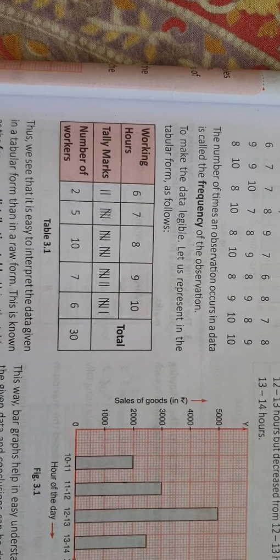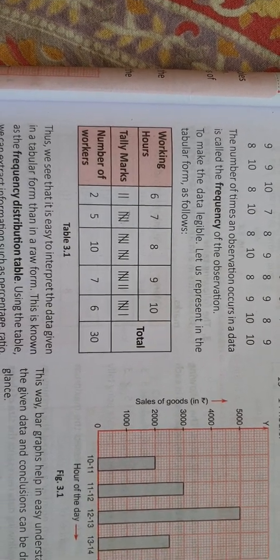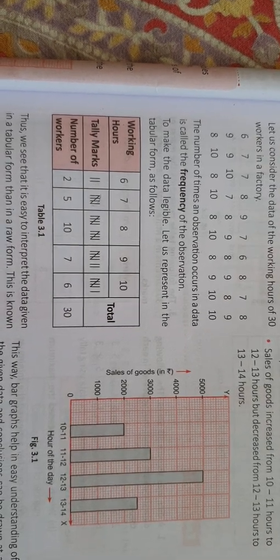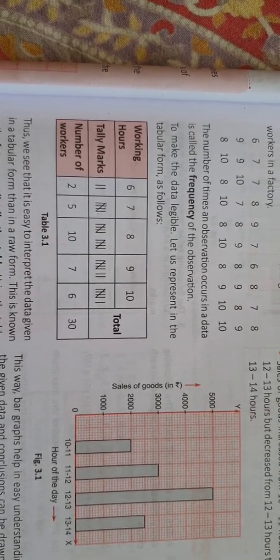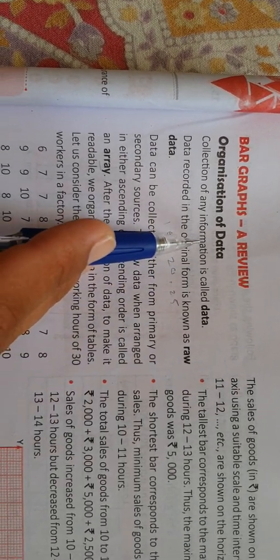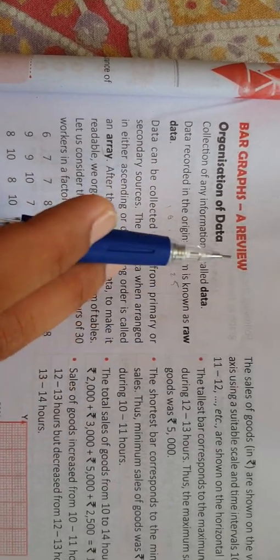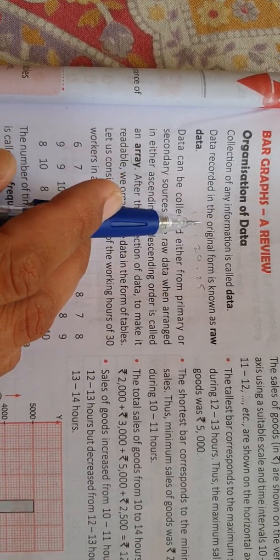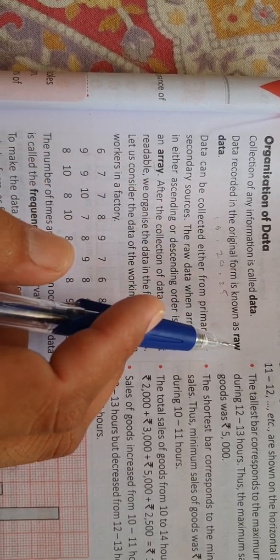Okay, got it, students? In the next video we will discuss how to represent the data by bars. So students, what did we discuss today? First we discussed the data. What is data? Any information we collect in the form of numbers is known as data. When we write the data in its original form, it is known as raw data.